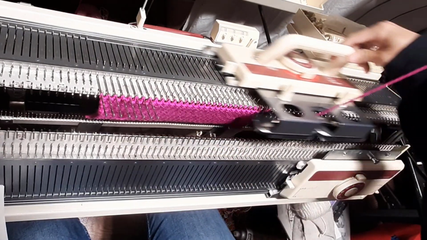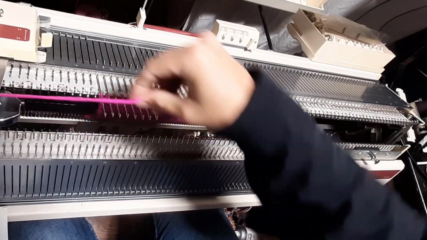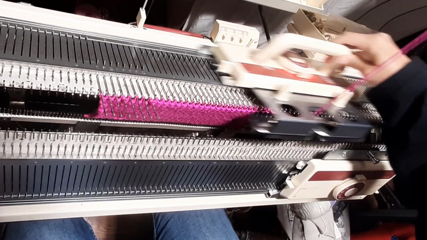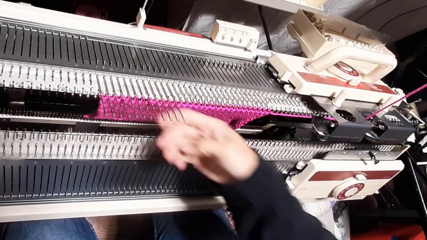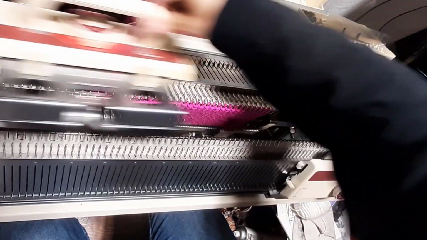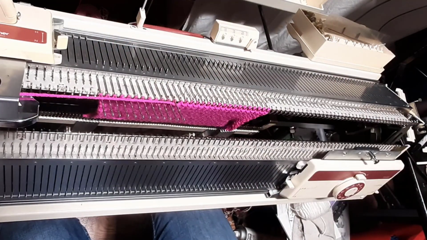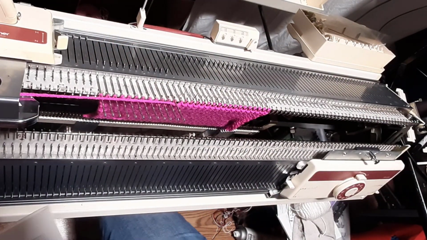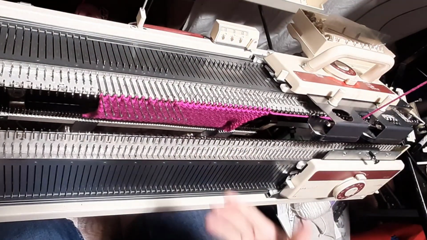Knit across. Go under that last stitch. Knit across. Bring out some more. Knit across. And go underneath. This is another way that we also make darts. So there you go for that one.